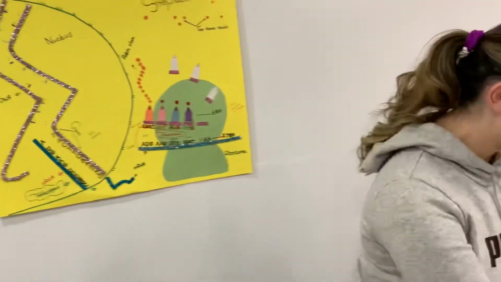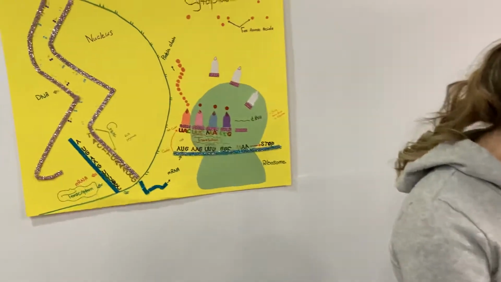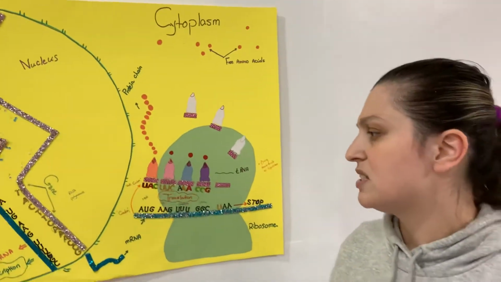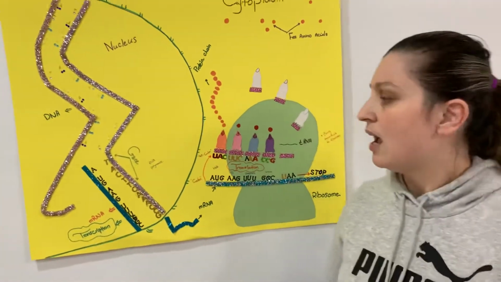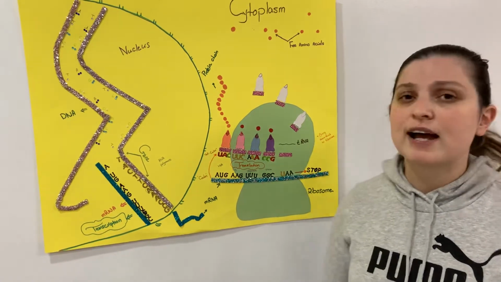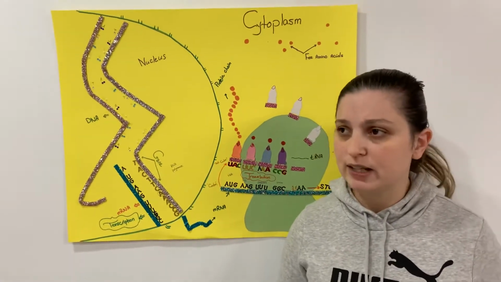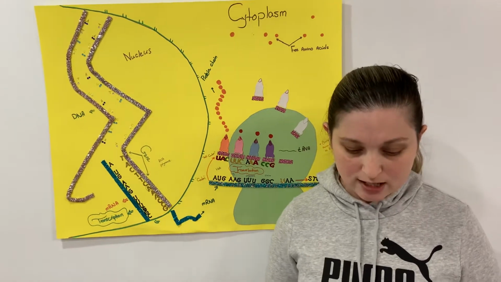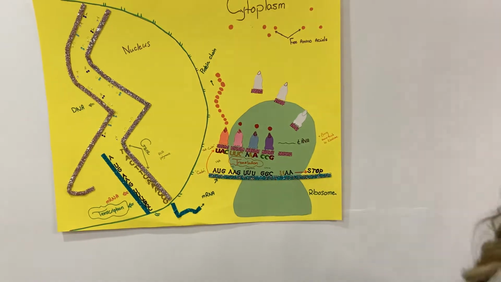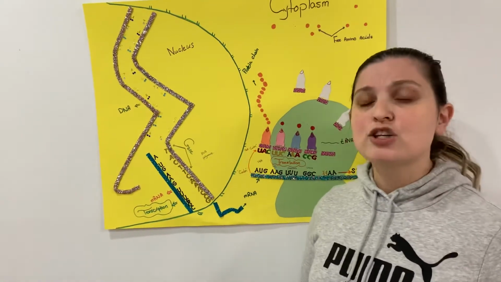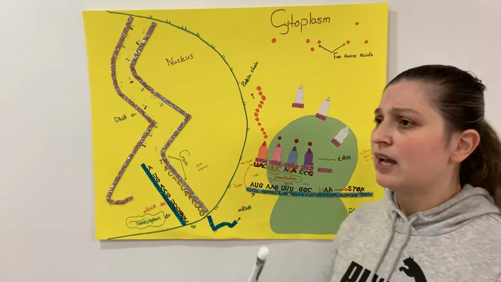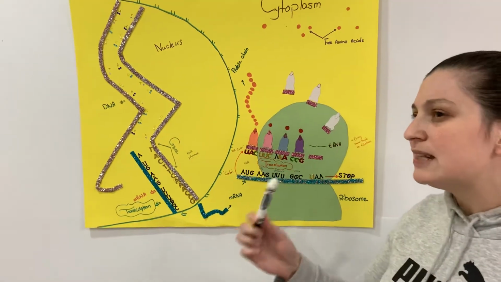We need to talk about mutation. A mutation happens for two reasons. One is mistakes that happen when we make our DNA, and the other one is environmental factors like UV rays and radiation. We have two types of mutations. The first one is a point mutation, which happens only at a single point, like a single base.